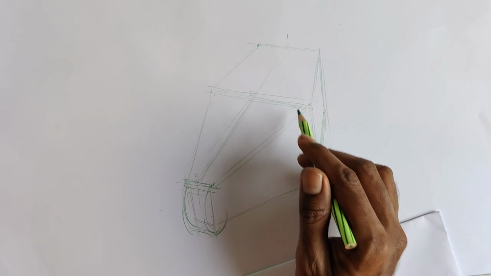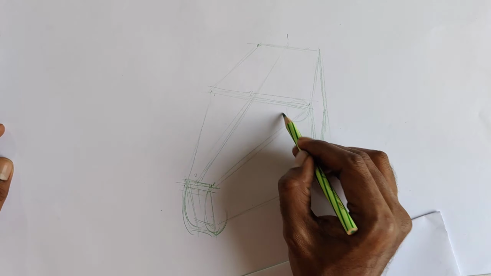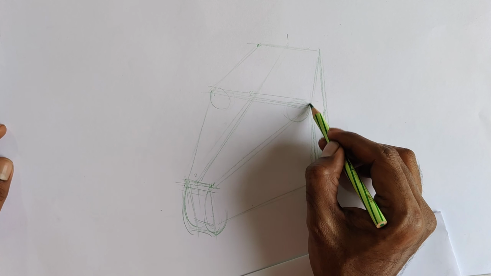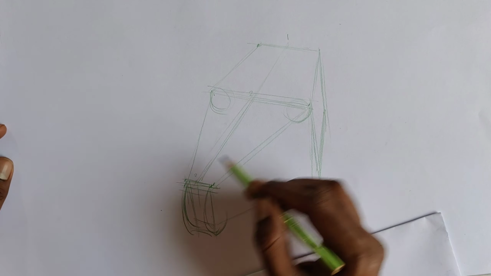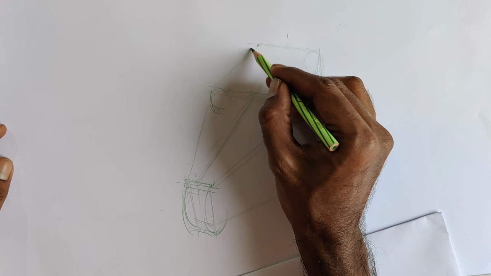Now before we start drawing the features, let's mark the positions of the eyeball. Just make it inside this corner. At this point, again there are the ears.